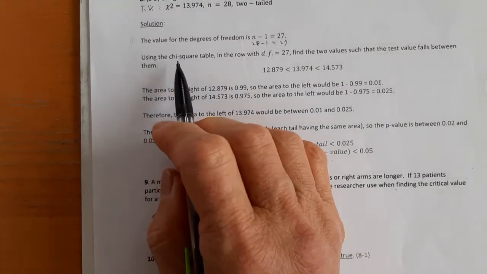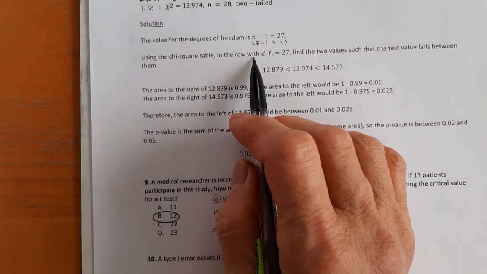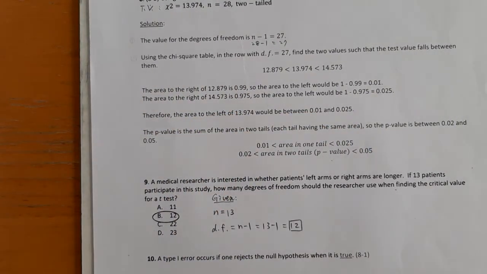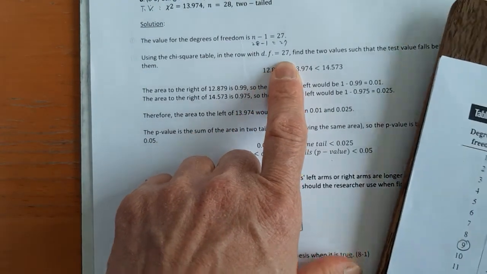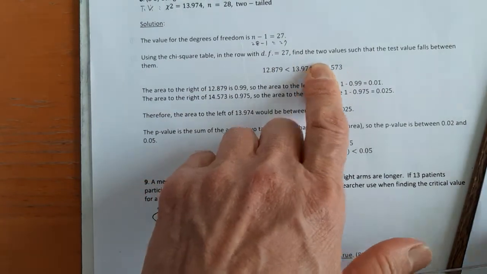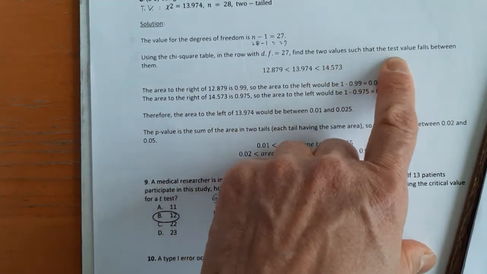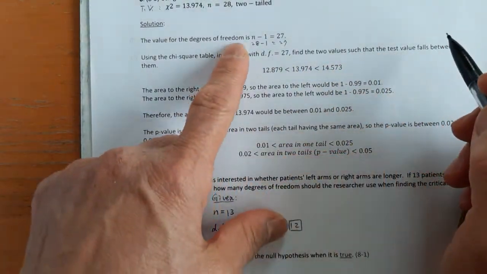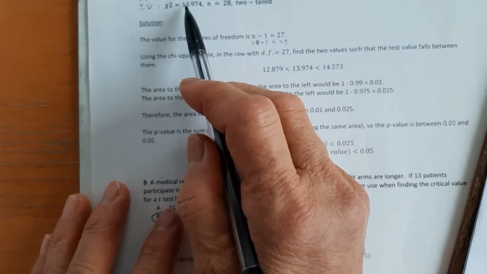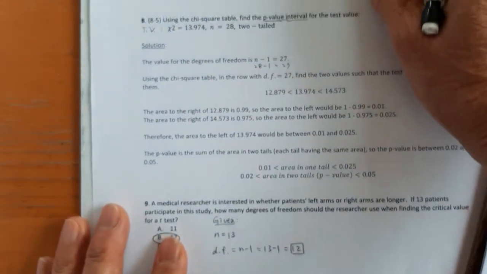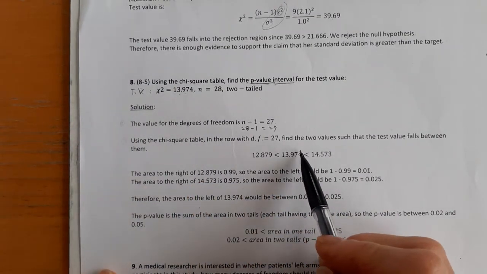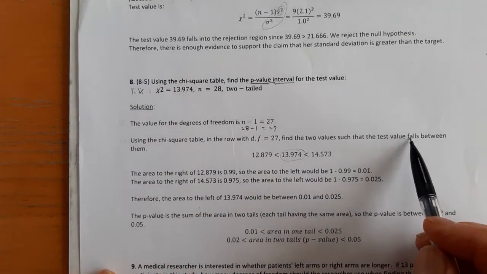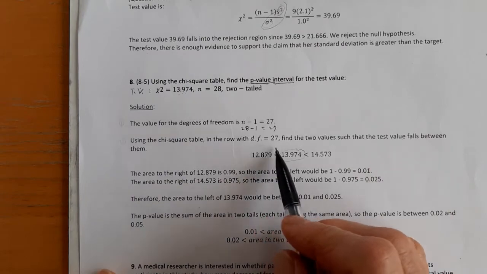And then using the chi-square table, in the row where the degrees of freedom is 27, find the two values such that the test value 13.974 falls between two numbers.